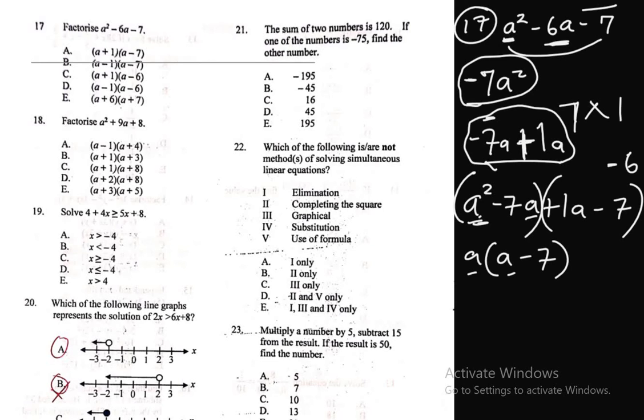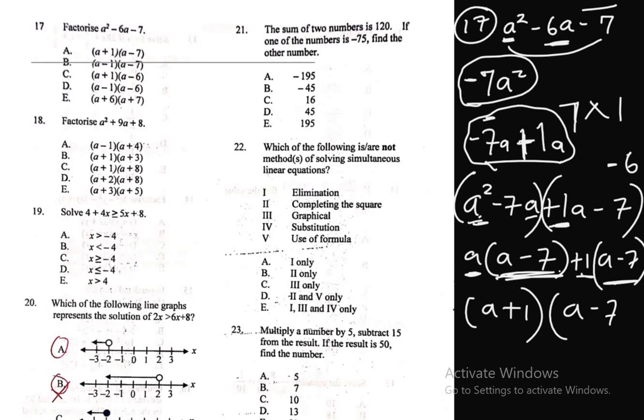So that a times a squared, a times minus 7, minus 7. Here I can remove plus 1. Here I'll be left with a minus 7 as well. So put this a and this plus 1 in a bracket, a plus 1. Since the term here and here are the same, pick one. That's a minus 7. So the right answer will just be (a plus 1)(a minus 7).